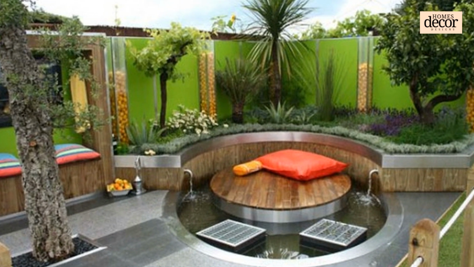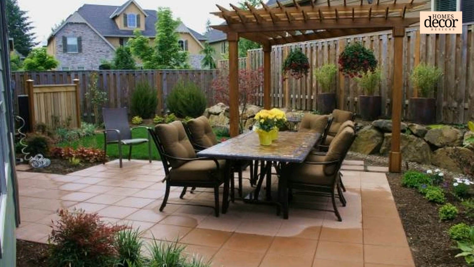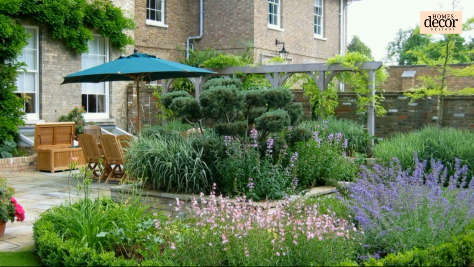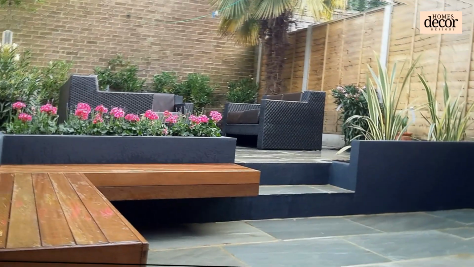5. Illuminated ambience. Install outdoor lighting fixtures strategically to create a magical ambience. Use string lights, lanterns, or even solar-powered pathway lights to enhance the beauty of your garden at night.